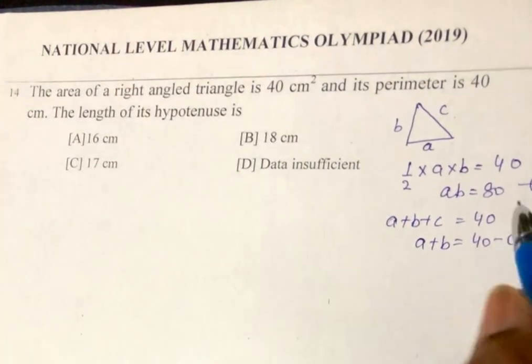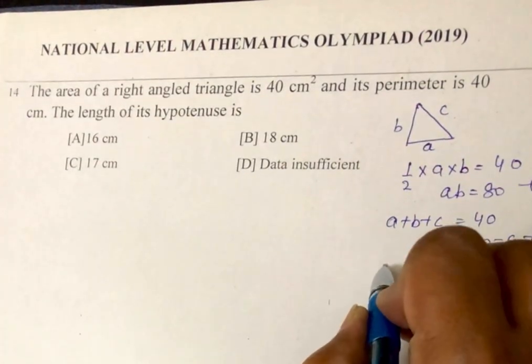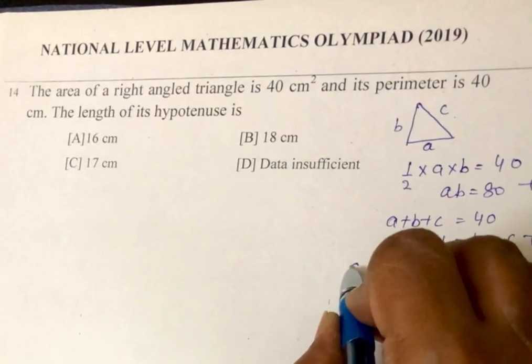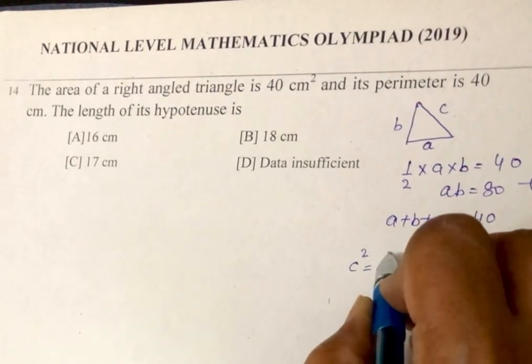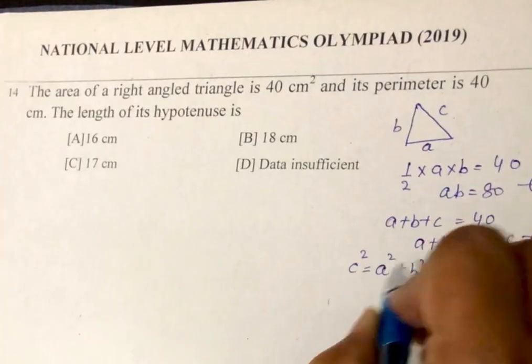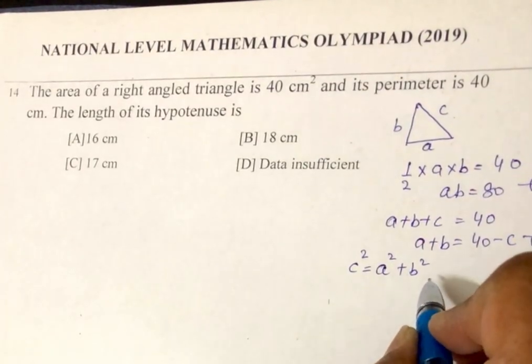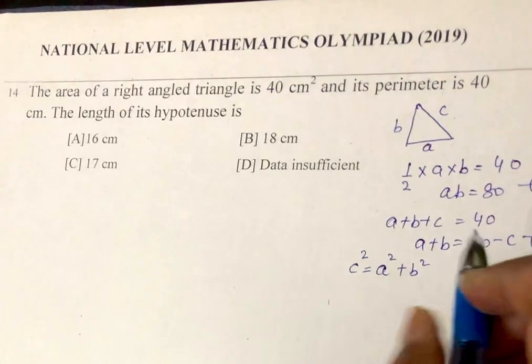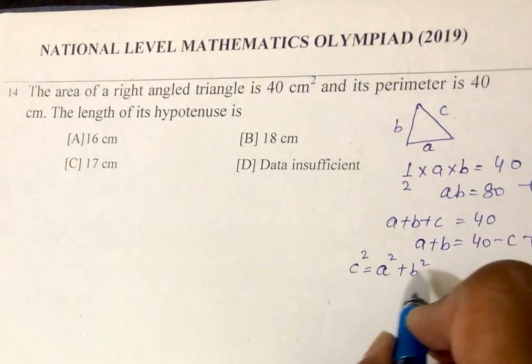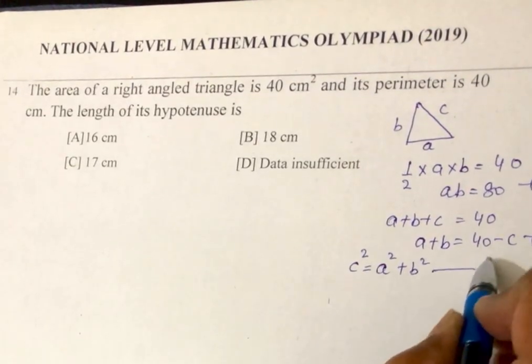Now using Pythagoras theorem, we have hypotenuse square, that is c square, equal to the sum of the squares of the other two sides. So c square equals a square plus b square. This is our third equation.